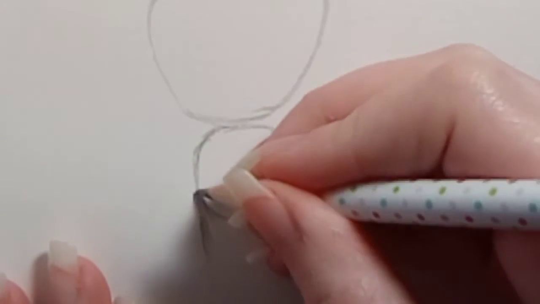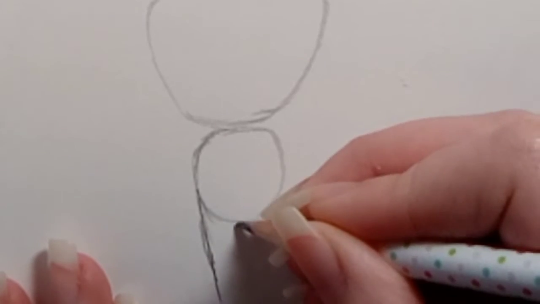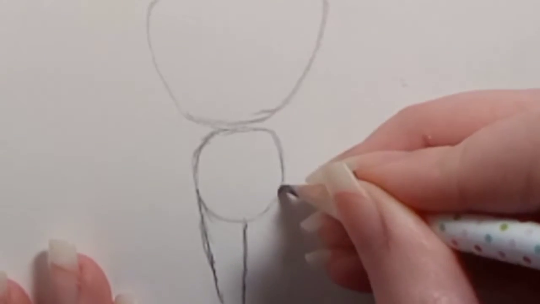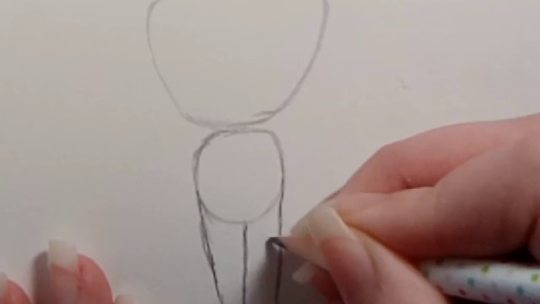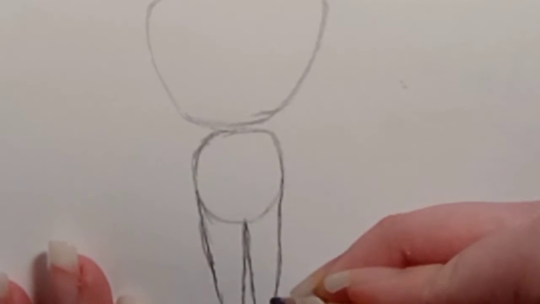Starting from the side center of the circle, draw a line going down. Then, starting from the bottom center of the circle, draw another line going down. As the lines go further down, they should get closer together. Do the same thing on the other side.